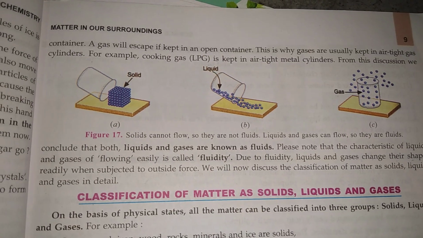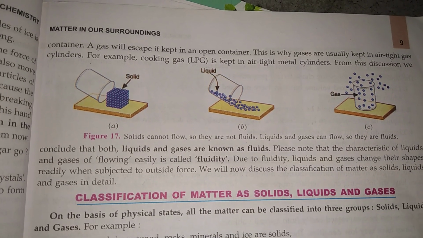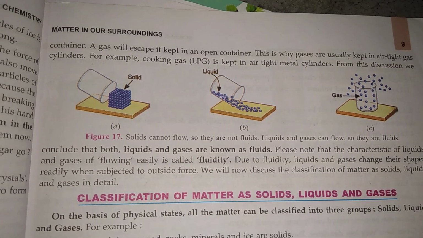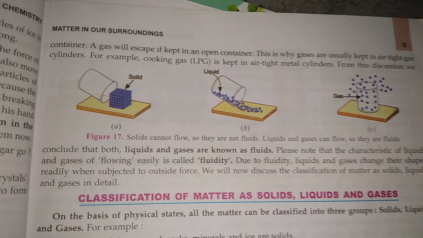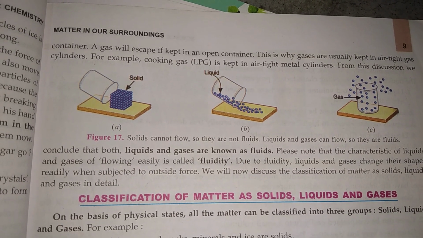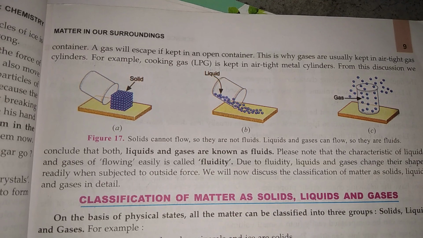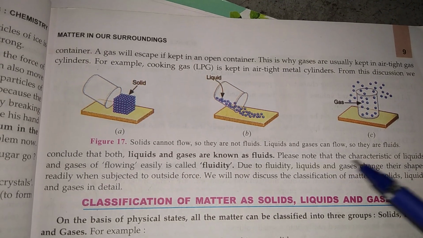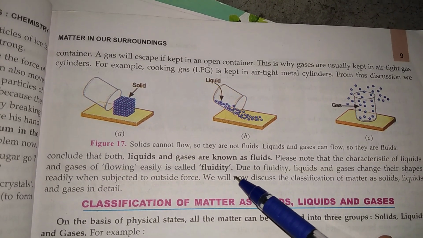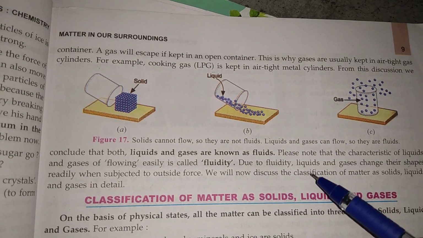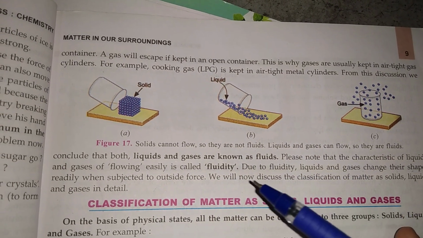Now I say that you keep your liquid in another container and that container is not round in shape. Then you will see that the shape of that liquid is changing. So due to fluidity, liquids and gases can change their shape according to the container.